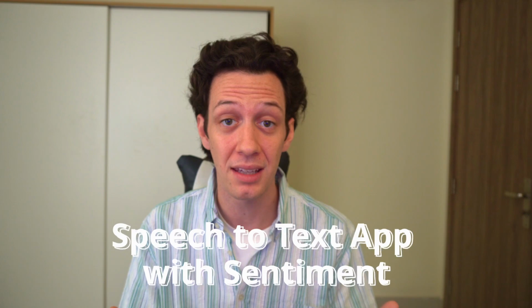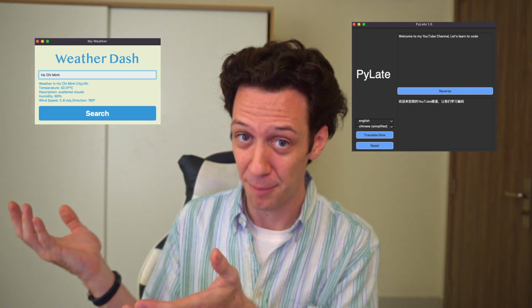If you want to try making, well, a translator app, I'm going to link it there. If you want to try making a weather application, I'm going to link it there. You now have 3 Python apps to add into that portfolio.